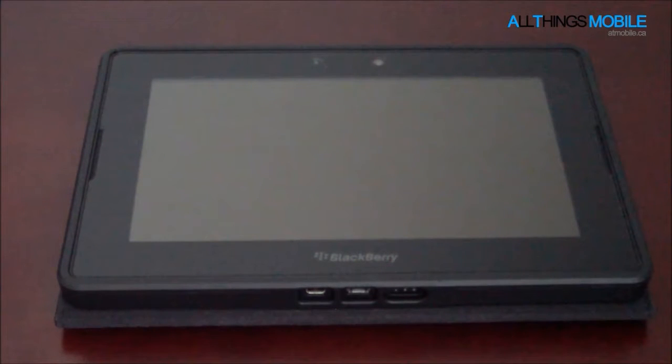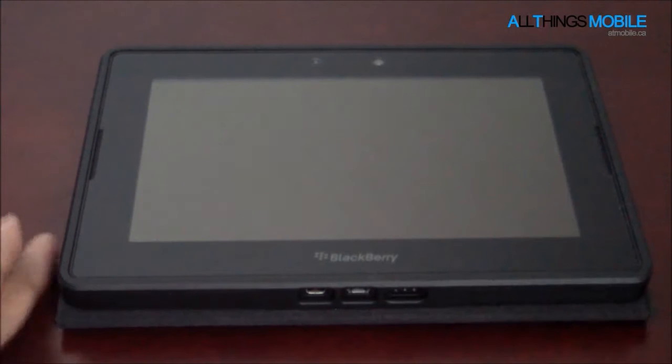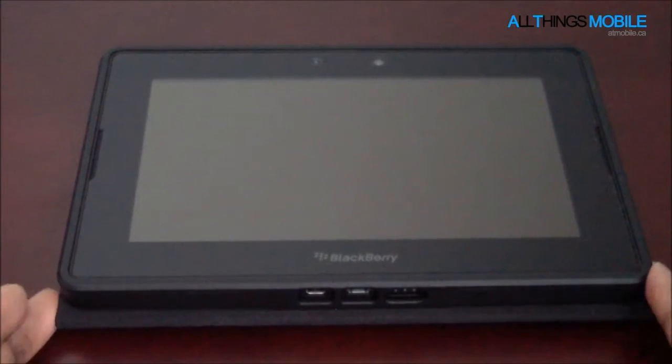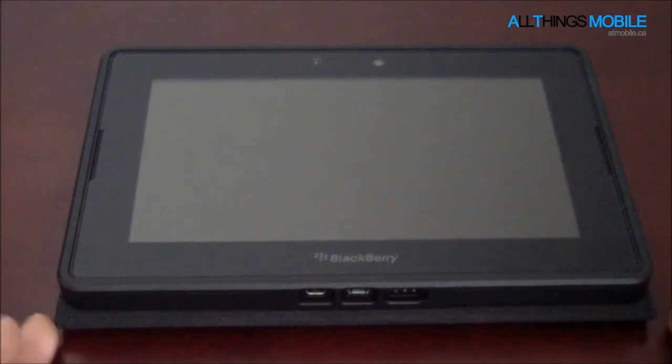Today I'll just be showing you a quick look around something called the web apps on the BlackBerry PlayBook. Now, web apps are pretty interesting. They're pretty easy to make. You really don't have to have much programming experience in order to make a web app, and some of them do turn out pretty cool.